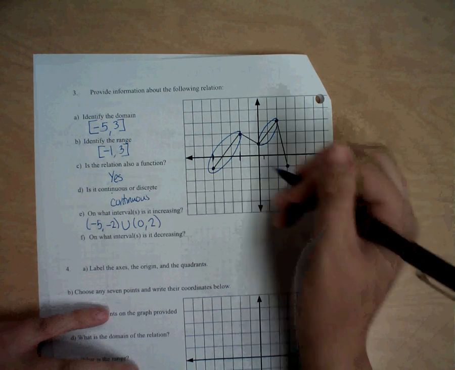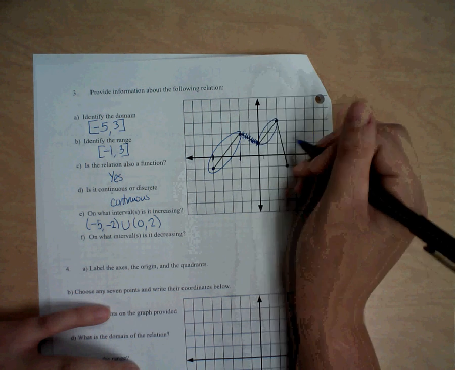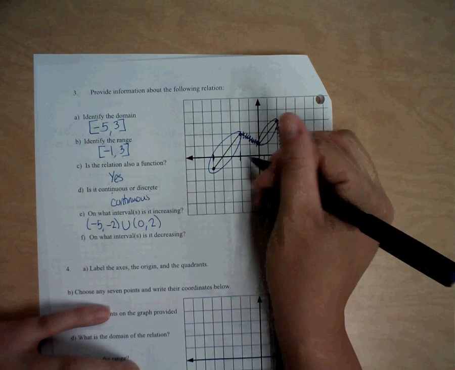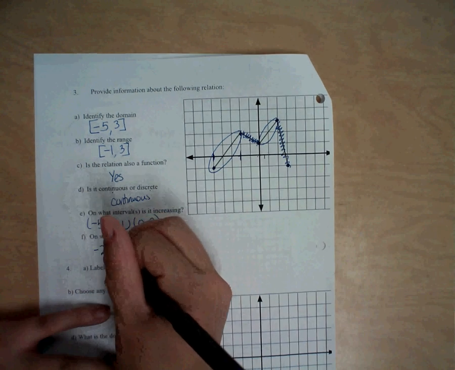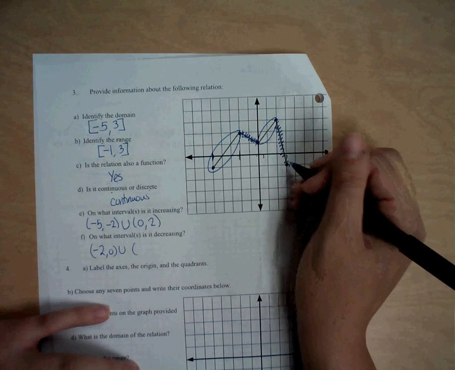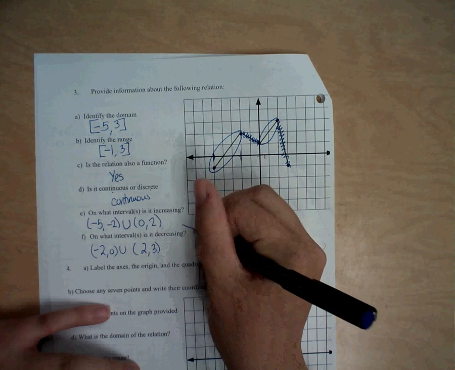On what intervals is it decreasing? So it is decreasing right here and right here. So I'd say from -2 to 0, or from 2 to 3. Remember, these are again only x values.